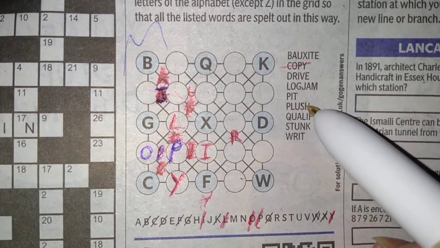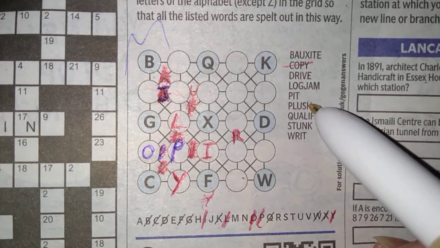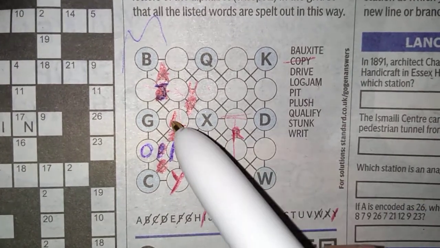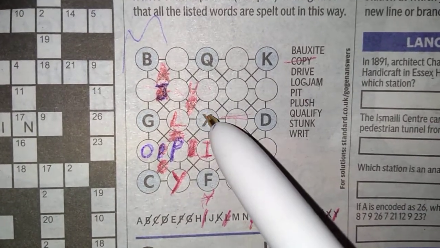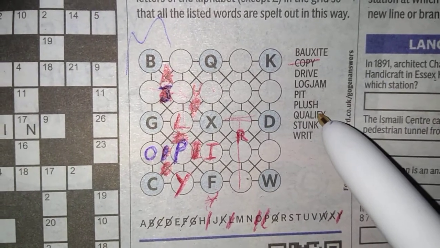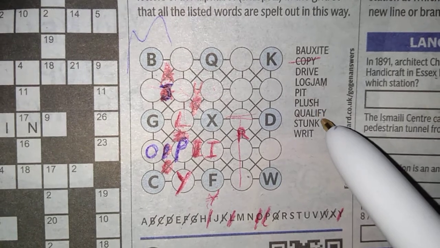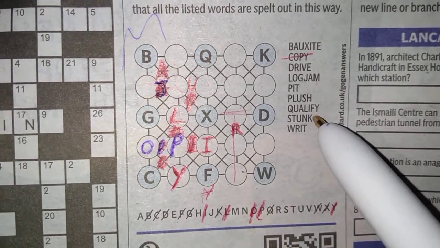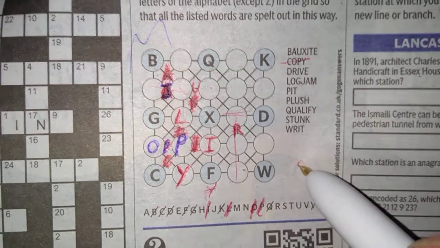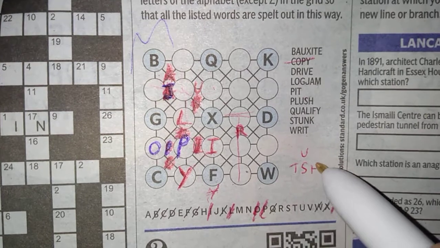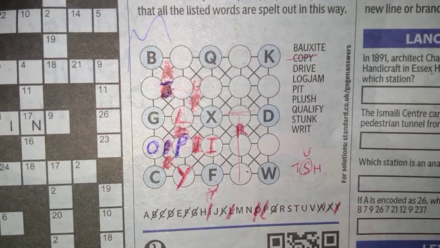So I don't know where we got to now. We were looking at pit and plush. The T is going to have to be one of these. P-L-U. Yeah, I think the S might be handy. S, H and S, T. And S, U. So S connects to U, T and H. Just put that little note there like that.